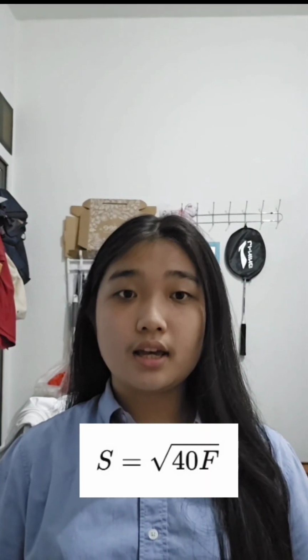And next, we need to find the optimal S. To minimize the total delay, we use differentiation and find S equals the square root of 40 times F. In conclusion, the most efficient segment size to minimize transfer time is the square root of 40 times the file size. And by choosing it, we balance header overhead and transmission efficiency, ensuring the file reaches its destination as quickly as possible.